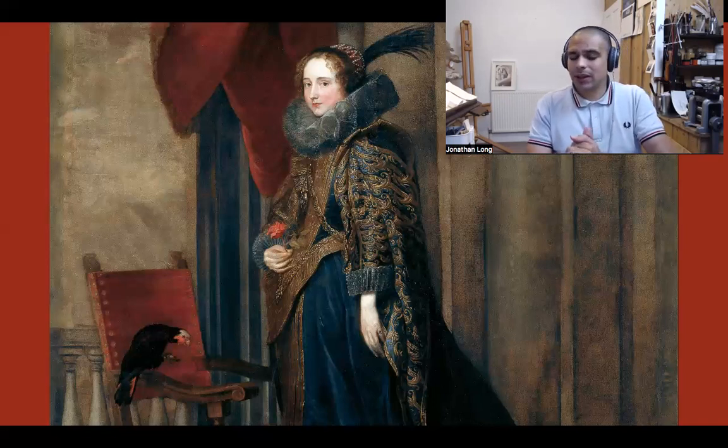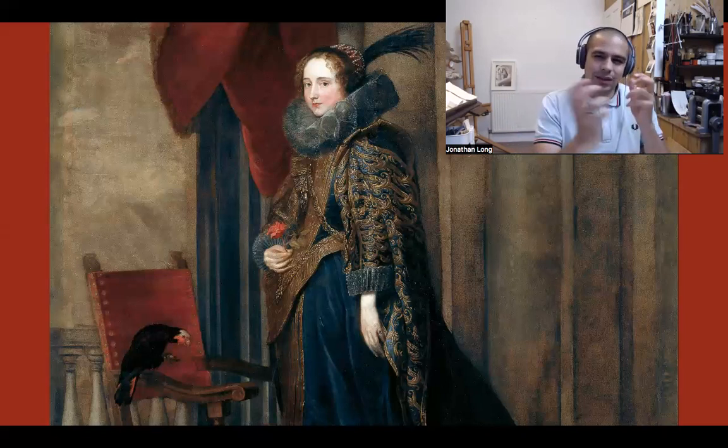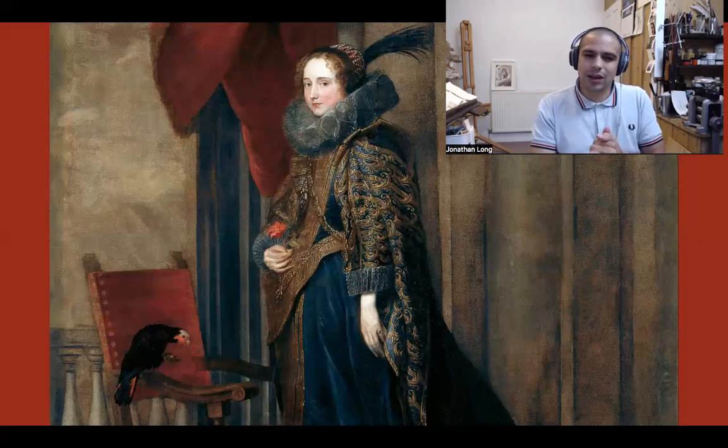Even that is depicted in a more ornate and Catholic way compared to the Dutch style, which is more secular and earthly and not as grandiose.